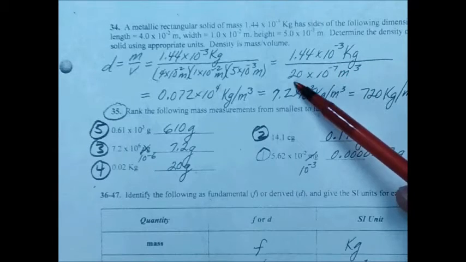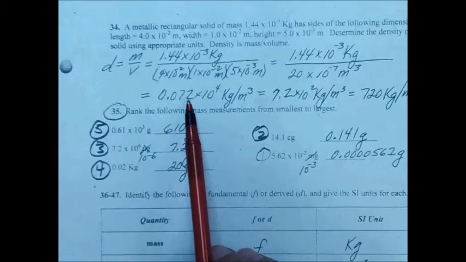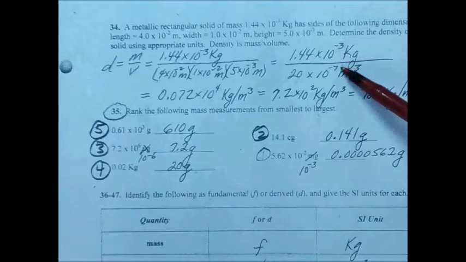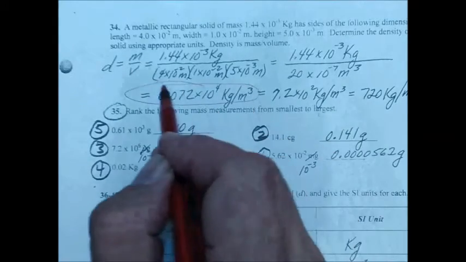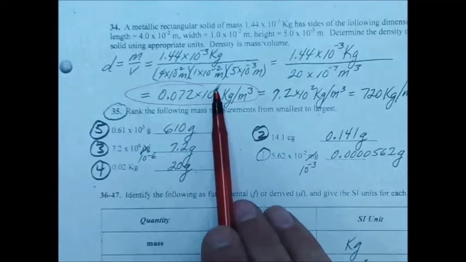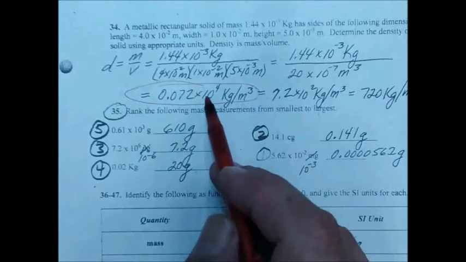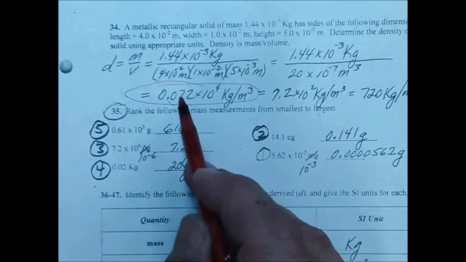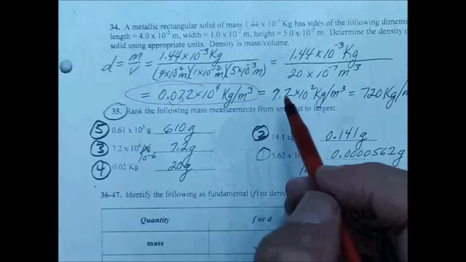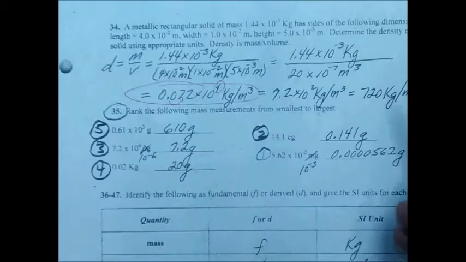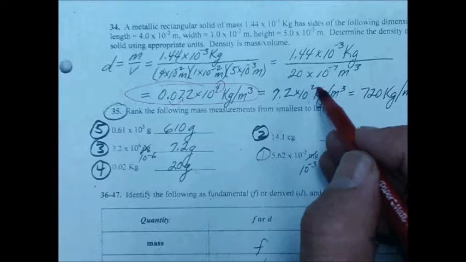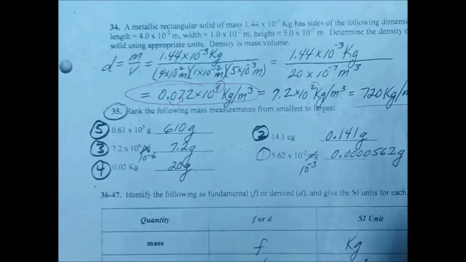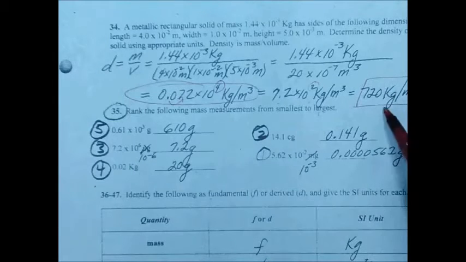We can do this in our head, and this will help us with solving this. 1.44 divided by 20 is 0.072, and minus 3 minus a minus 7 is 4. We get 0.072 times 10 to the negative 4th kilograms per cubic meter. Then we're going to convert that into proper scientific notation by moving the decimal point over twice. So we get 7.2. Up here we've got to decrease the exponent by 2. So 7.2 times 10 to the 2 kilograms per cubic meter. Once we get down to these small digits, we can just write them out. This is the same as 720 kilograms per meter cubed, or per cubic meter.